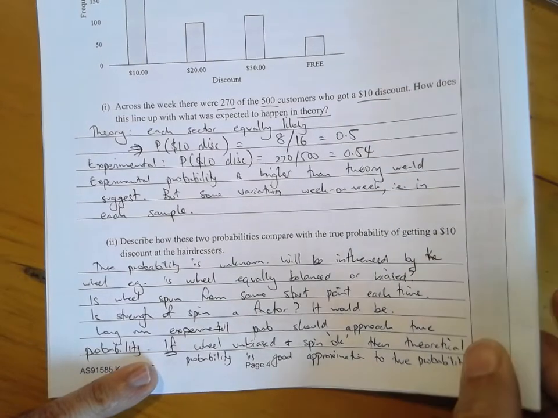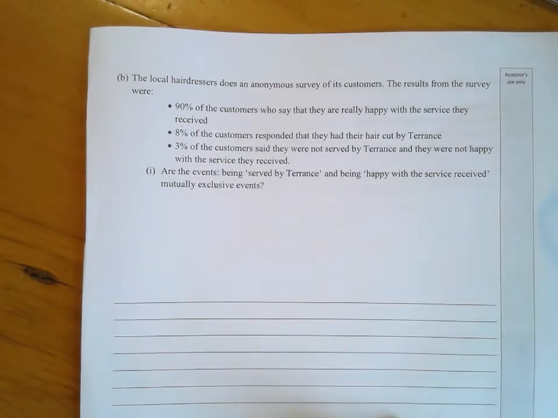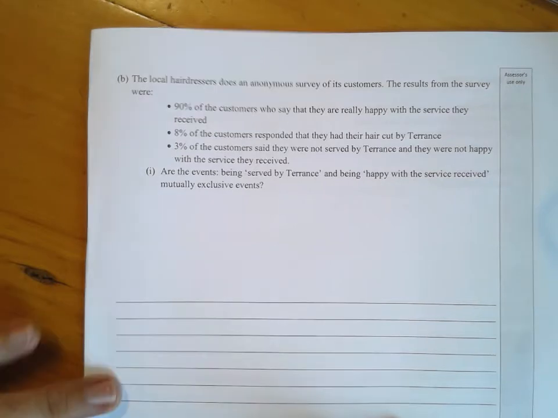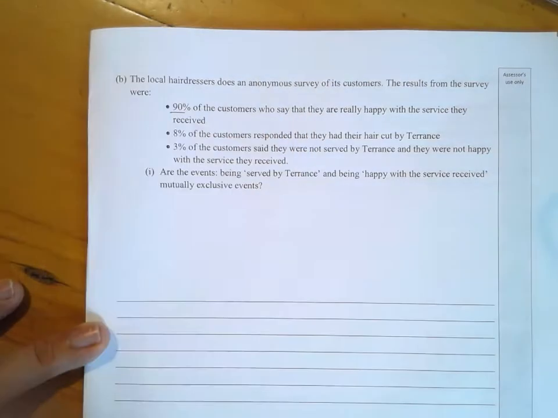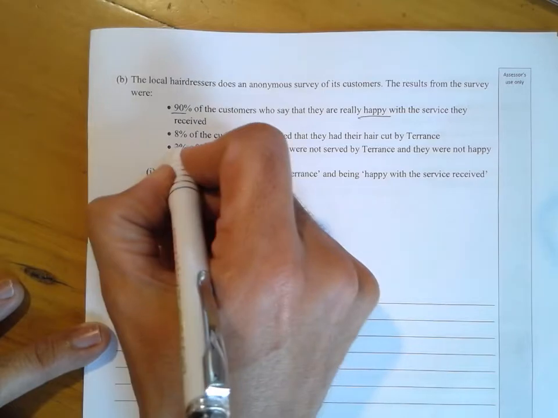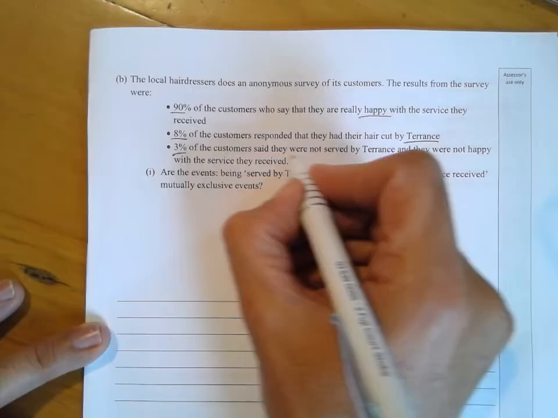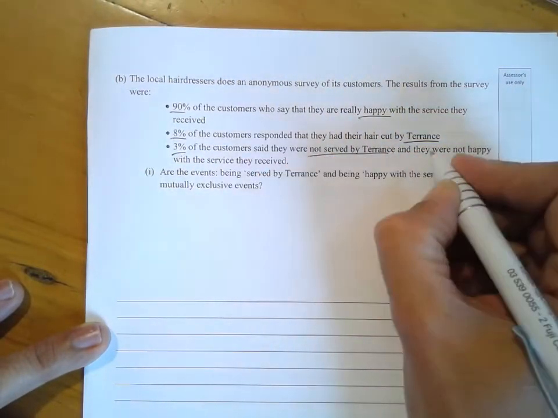Okay, let's have a look now at part B. Did a survey of the customers. They said they were really happy with the survey, so that's good. Really happy with the service they've received. What else have we got? So 90%, sorry, I was just distracted there. Happy. 8% were cut by Terence. 3% were not served by Terence and not happy.